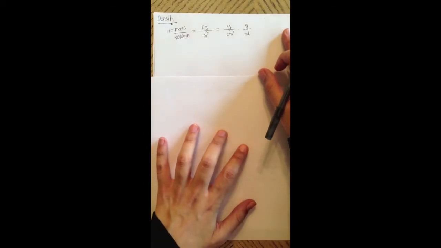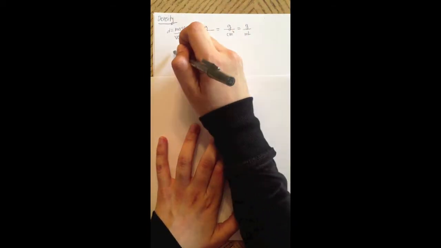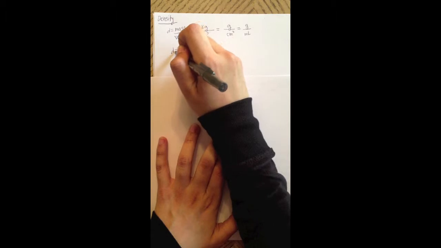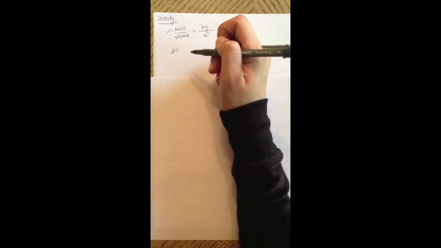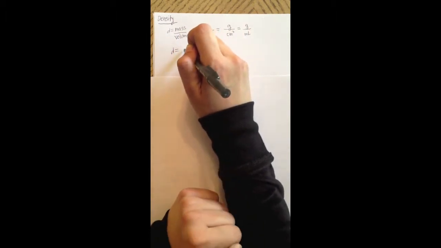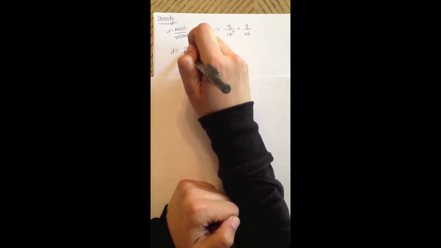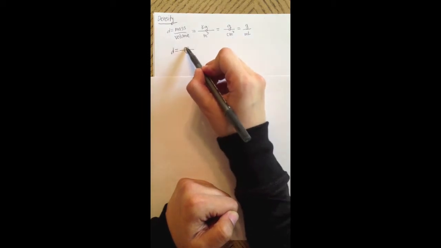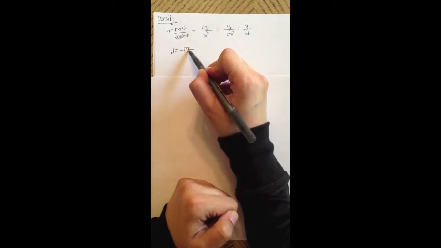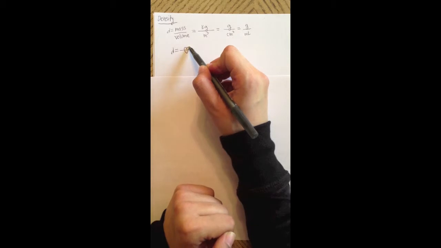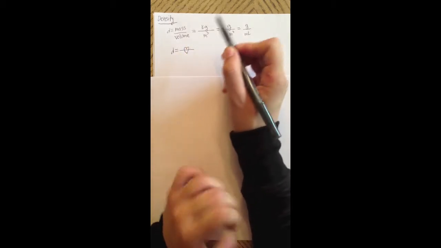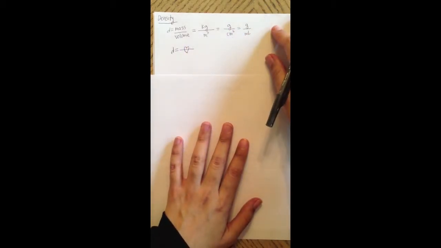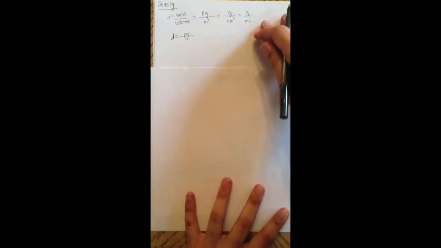And an easy way to remember the formula for density is to write density equals, and you can draw a heart and just put your division sign right there. This looks like an M and this looks like a V. So density is always mass over volume. So that's an easy way to remember the formula for density. Let's get into a problem that you'll see in your general chemistry classes.